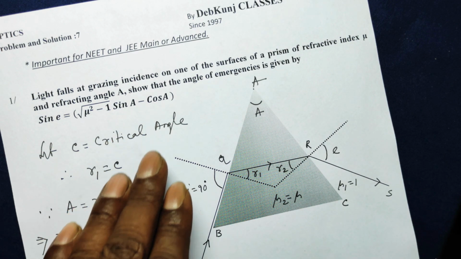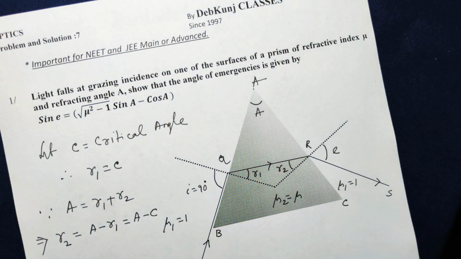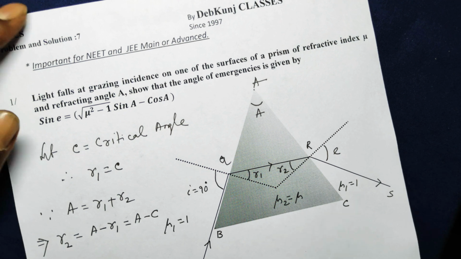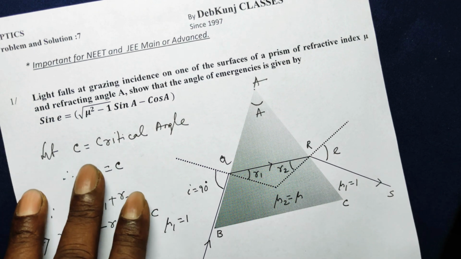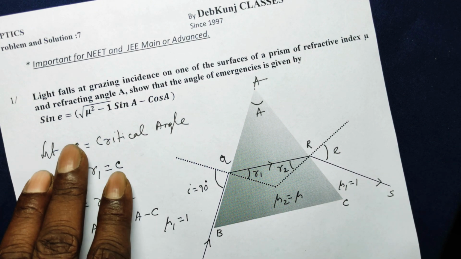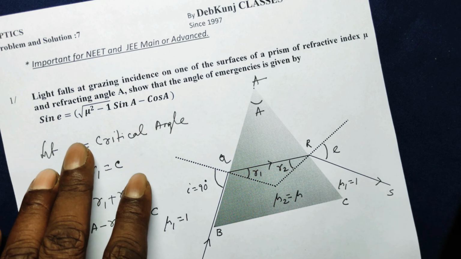Welcome back again, solving numerical problems for medical entrance examination, JEE Main and Advanced. This time again, a problem from refraction in a prism. We'll derive a general expression.